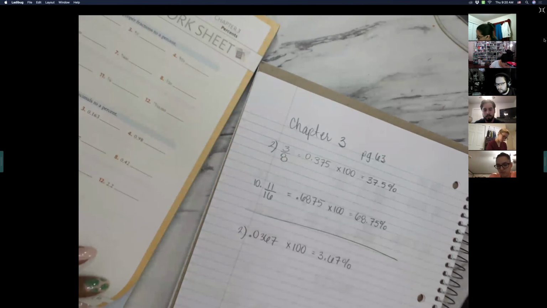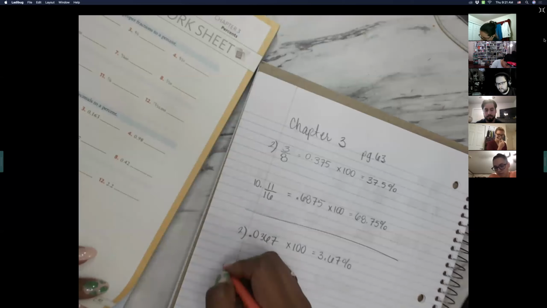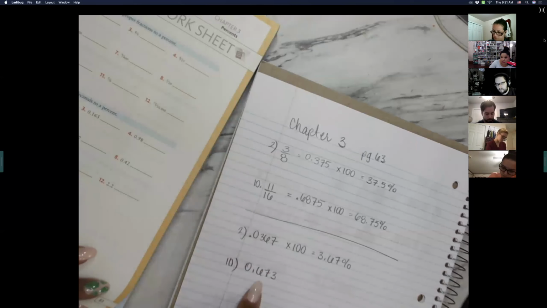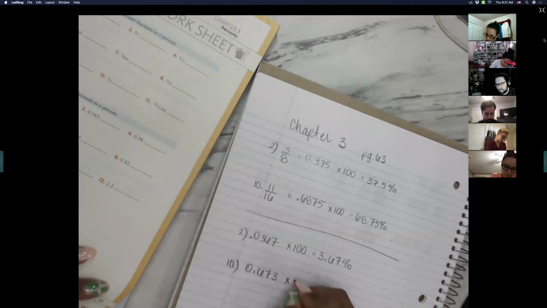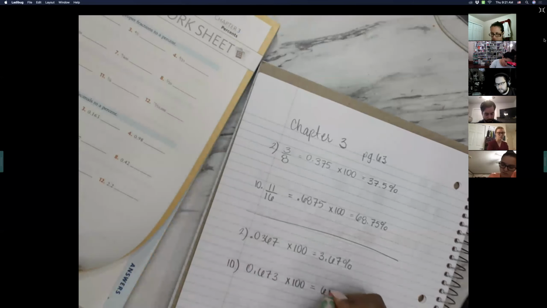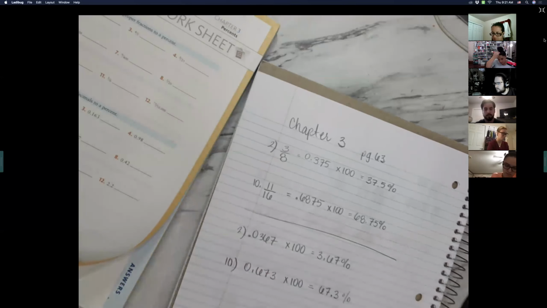Okay, let's do number 10. It's asking us to convert 0.673, convert this decimal into a percent. So we multiply by 100 and we get 67.3. Perfect. Percent. Okay.